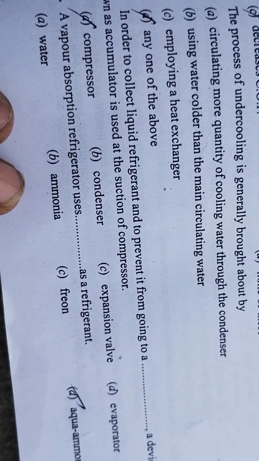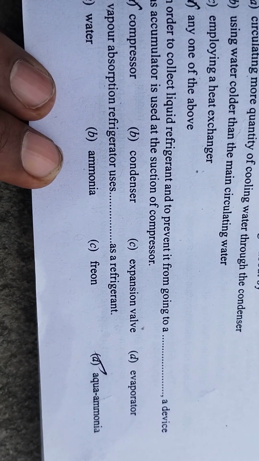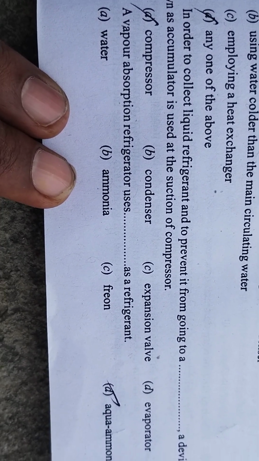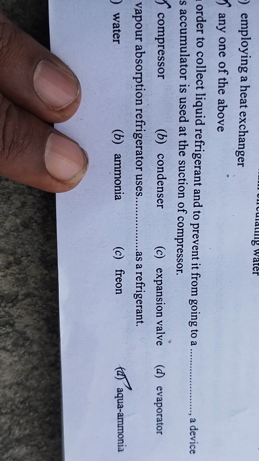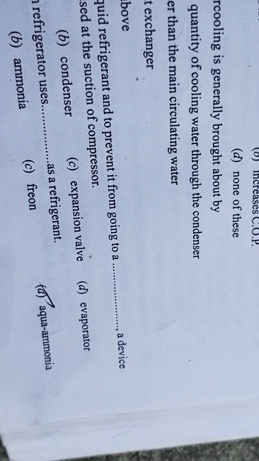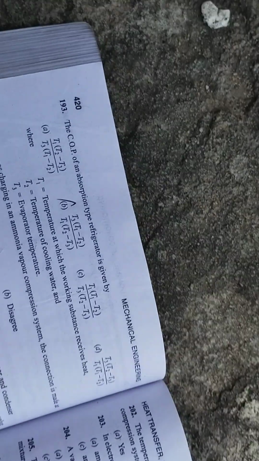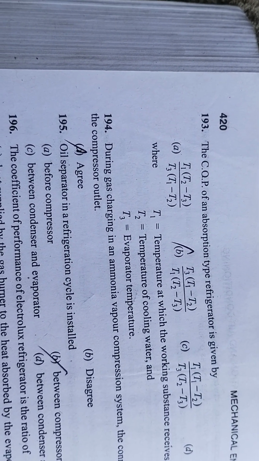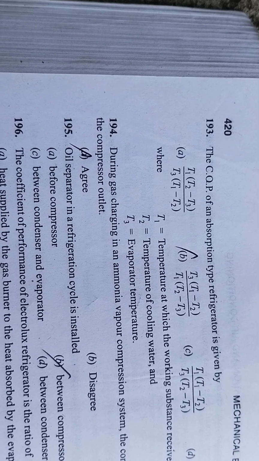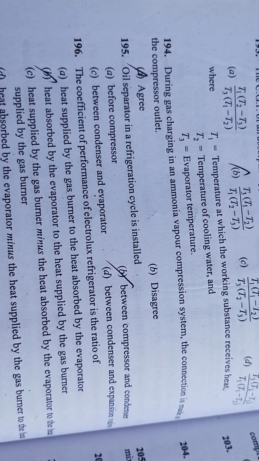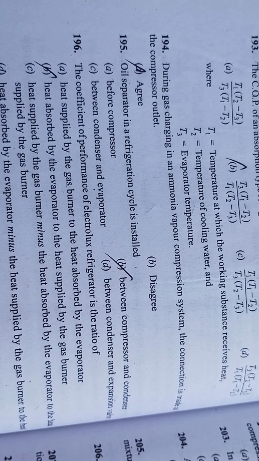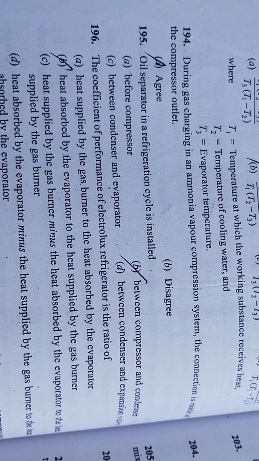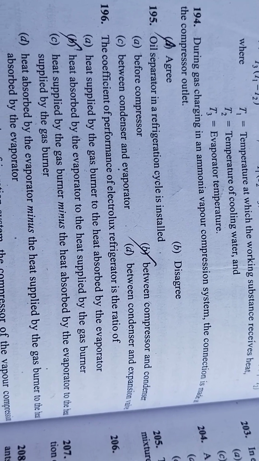In order to collect liquid refrigerant and prevent it from going to the compressor, a device known as an accumulator is used in the suction line of the compressor. A vapor absorption refrigerator uses aqua ammonia as a refrigerant. The COP in absorption type refrigeration is given by T3(T1 - T2) / T1(T2 - T3). During gas charging in an ammonia vapor compression system, the connection is made at the compressor outlet. An oil separator in a refrigeration cycle is installed between the compressor and condenser.